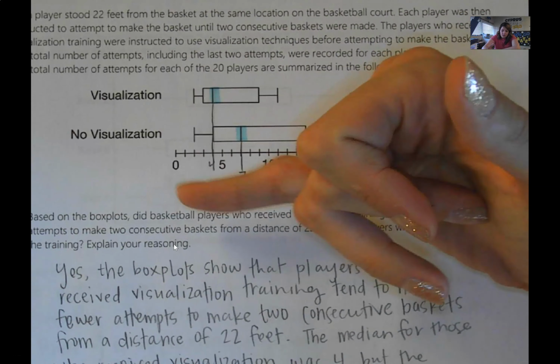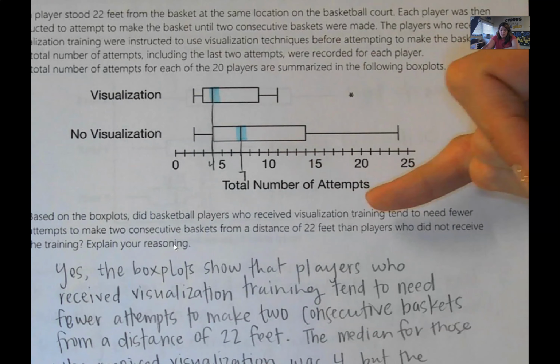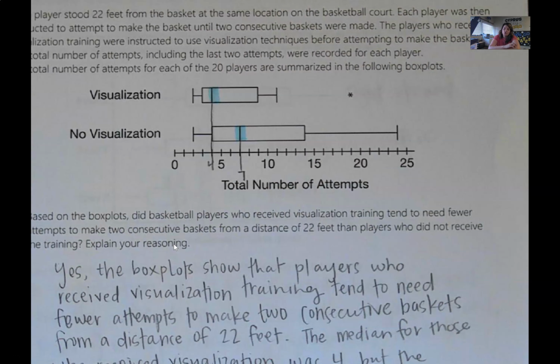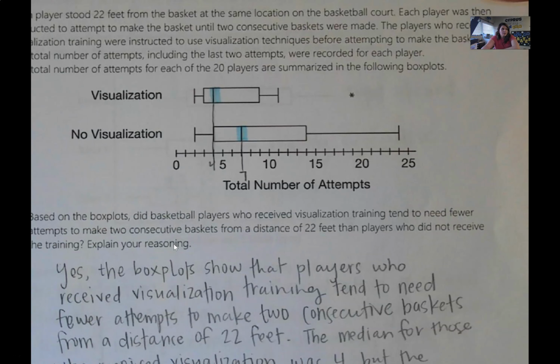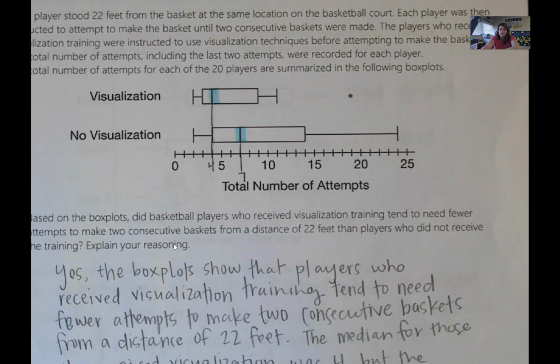Based on the box plots, did the basketball players who received visualization training tend to need fewer attempts? Explain your reasoning. So, just like I said on our first question, one of the most important things you can look at in a box plot is the center. The center tells you the typical observation.